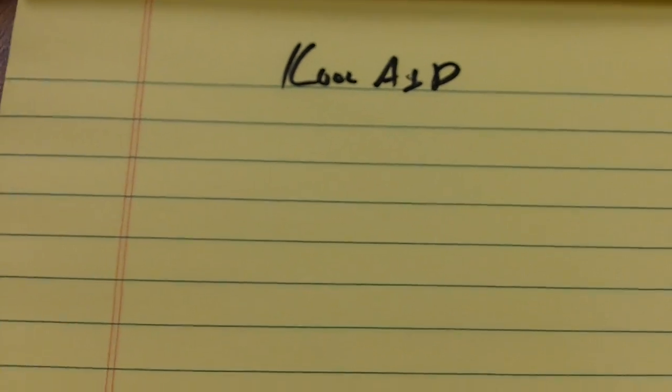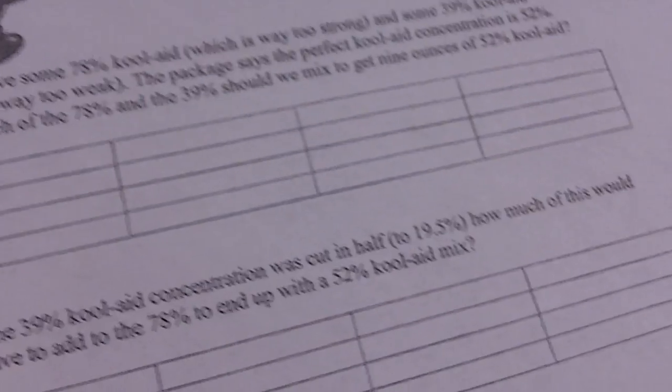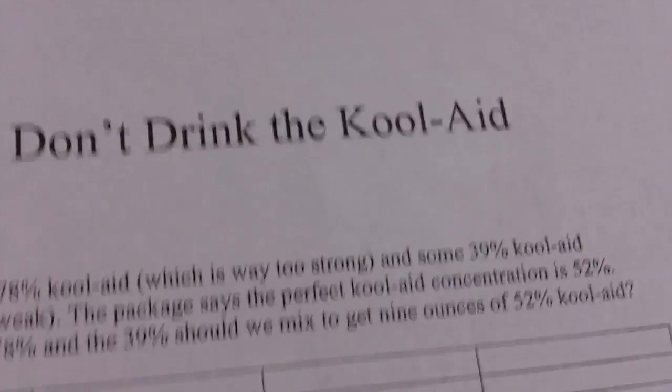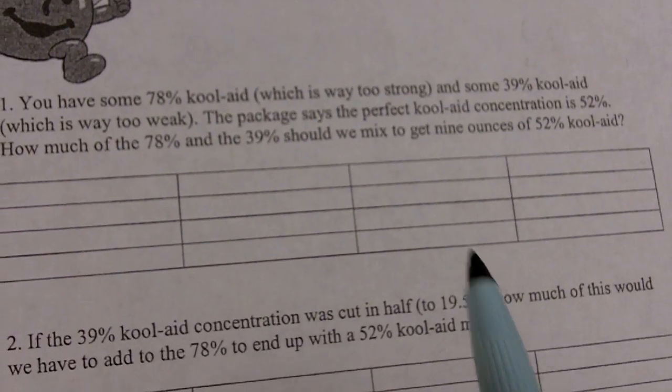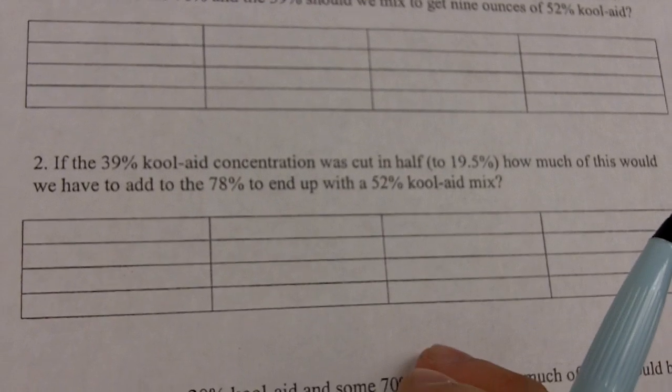Okay, I'm going to go over the Kool-Aid worksheet from today and get you the answers to that, so you should be ready for tomorrow's test. First one, you have this worksheet. I'm going to start filling in the chart on number 1, and then we can get going from here. Actually, we did this one in class. You have the answer. Let's skip to number 2.